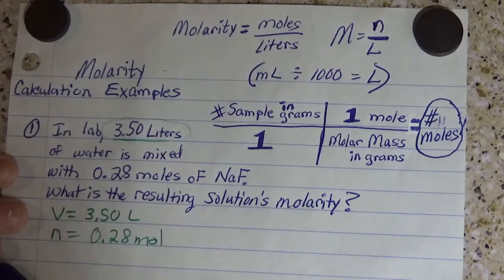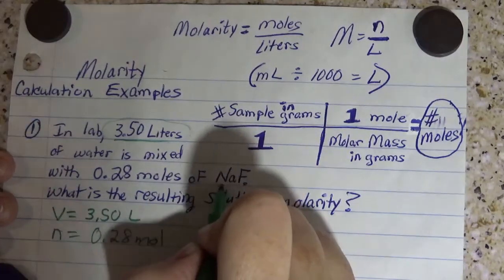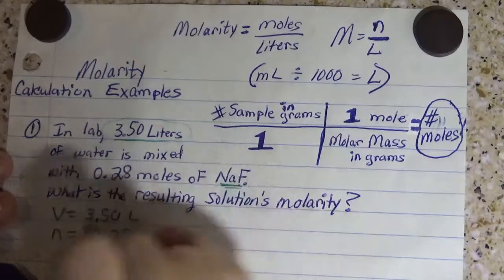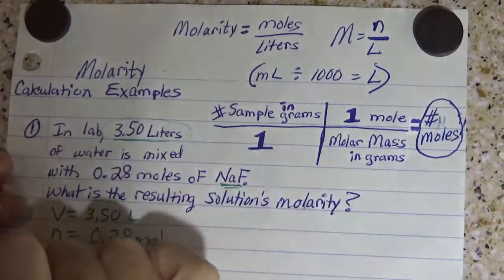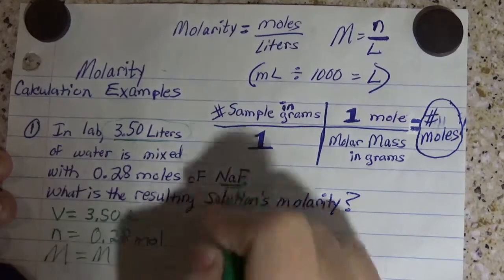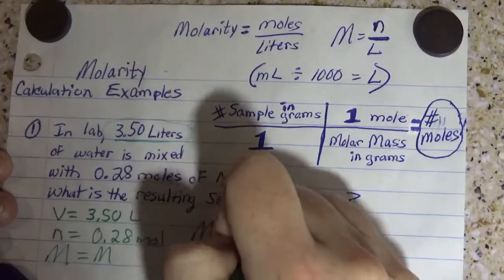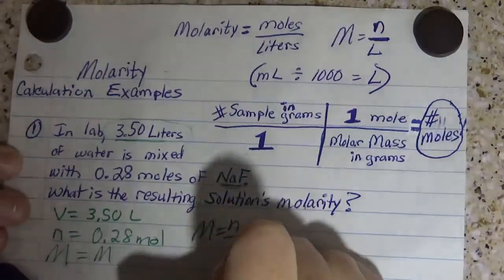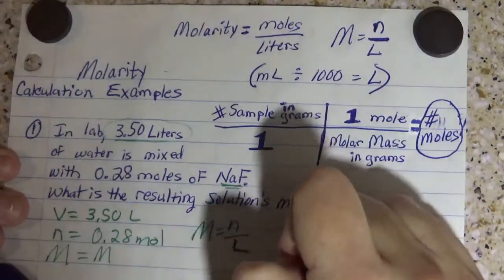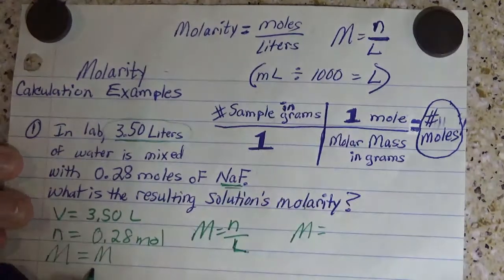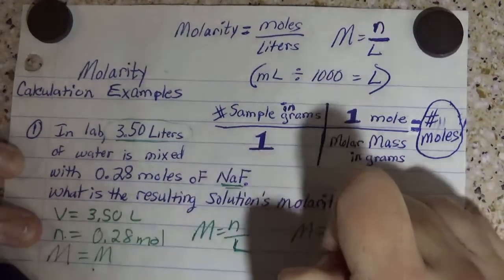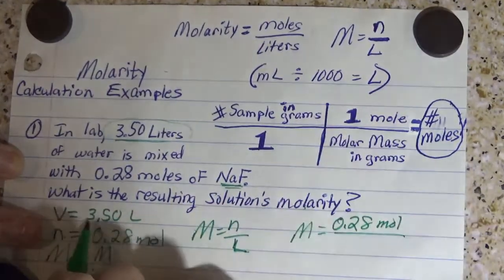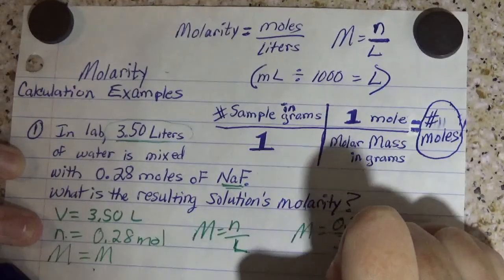Mol for moles, M is meters, do not change it. And we know it's sodium chloride, which is just like the active ingredient in your toothpaste. So what is the resulting molarity? Molarity is what we're looking for. We know our formula is molarity is moles over liters. I'll use the abbreviated form so it'll go faster. Molarity equals 0.28 moles divided by 3.50 liters.